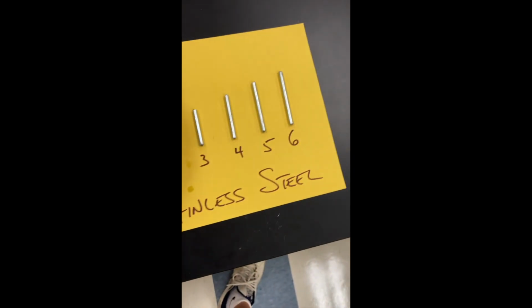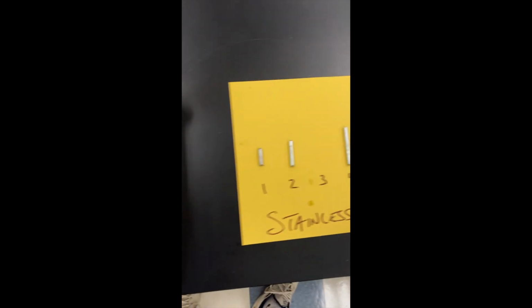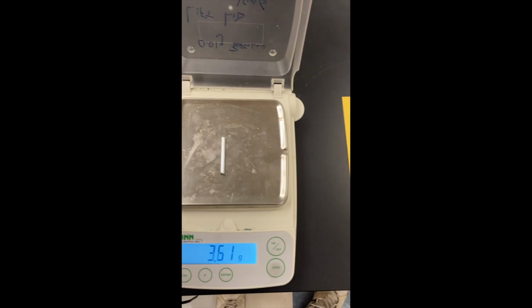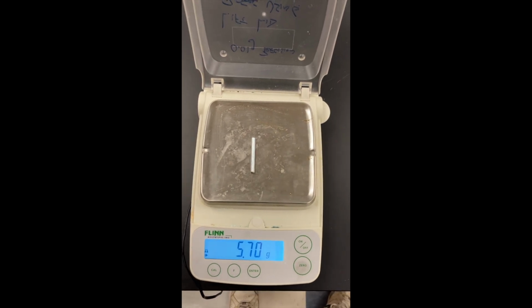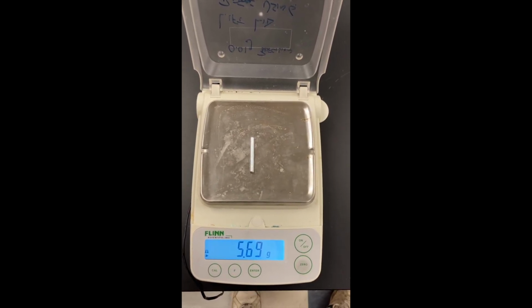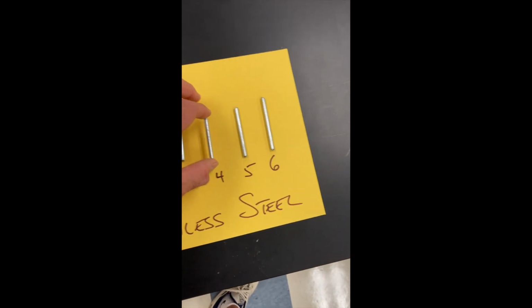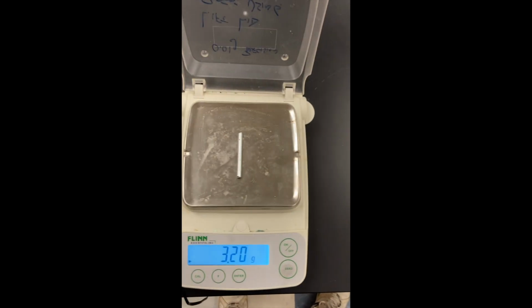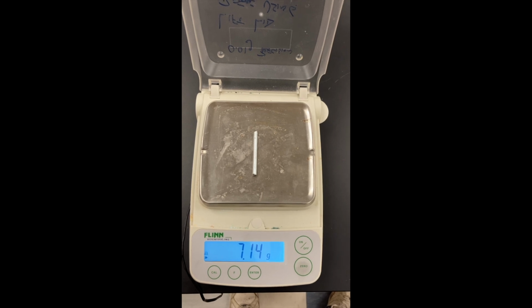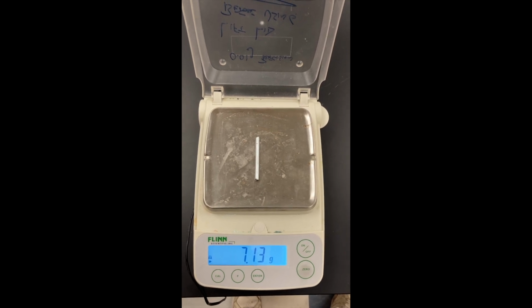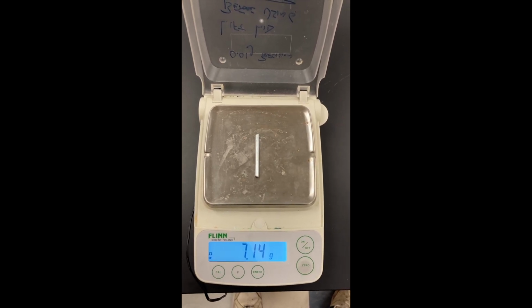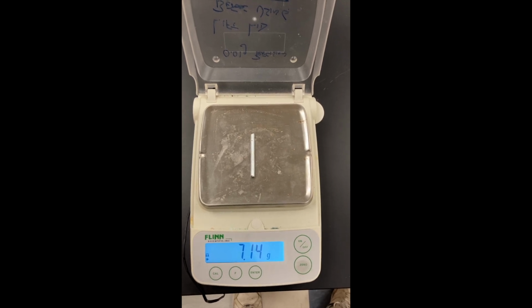Let's keep going. Piece number 3 this time. Here's your mass of piece number 3. Piece number 4. Looks like this. If I'm going too fast, feel free to pause the video at any time and record your data.